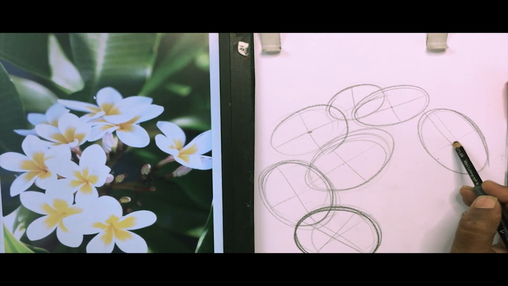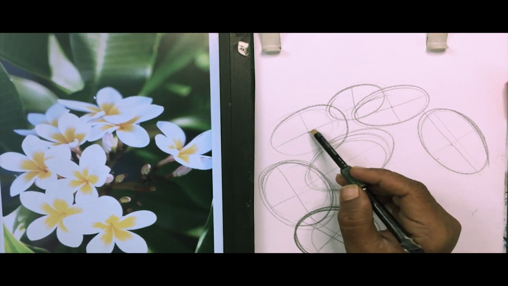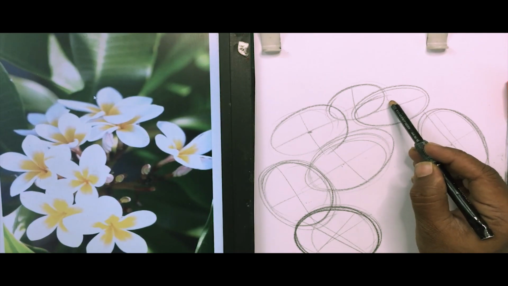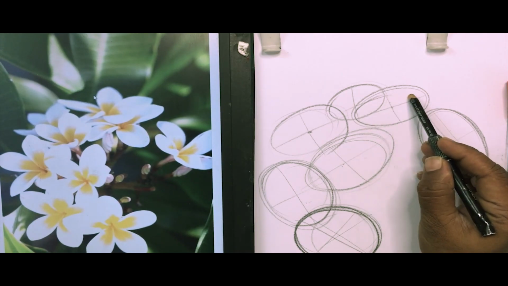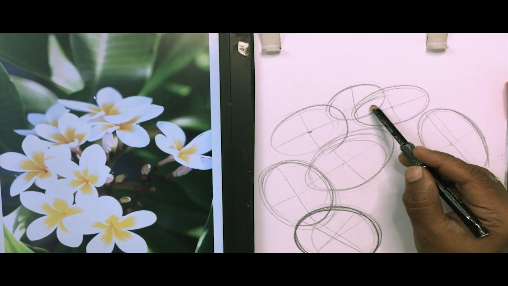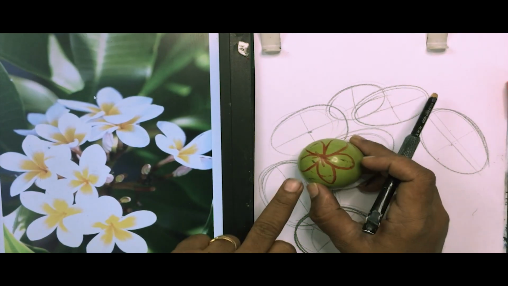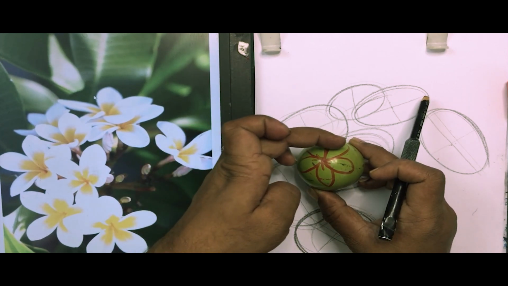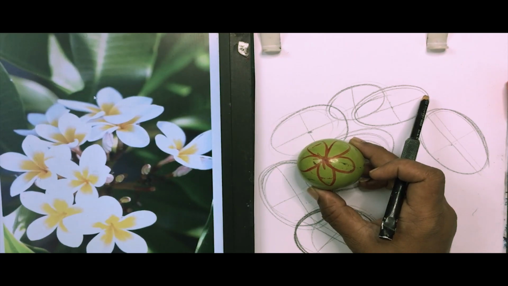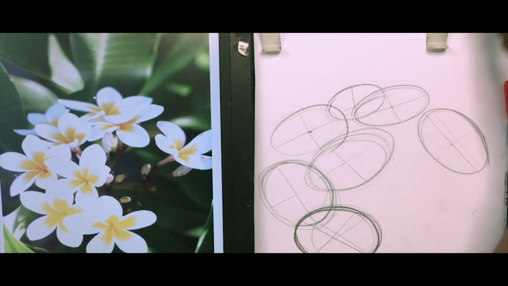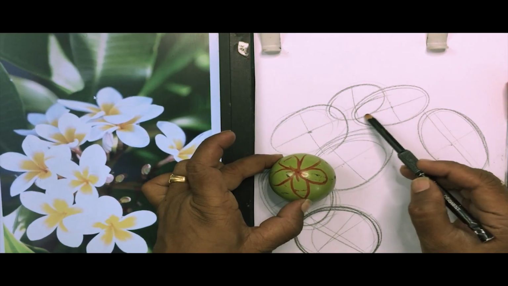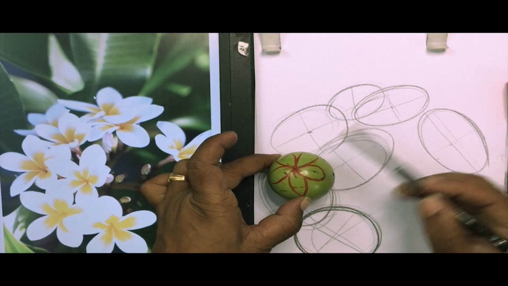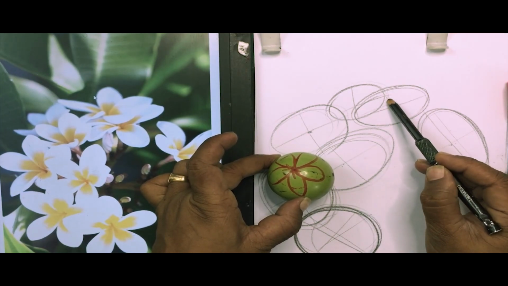I first understand where the point is. Okay, now understand these things. Where is this point in the middle? The thing is, if you see this flower, these petals are bigger and these petals are smaller, right? Okay, so how do you understand this? When you draw the oval, this point is also not in the middle, it's a little bit to this side.